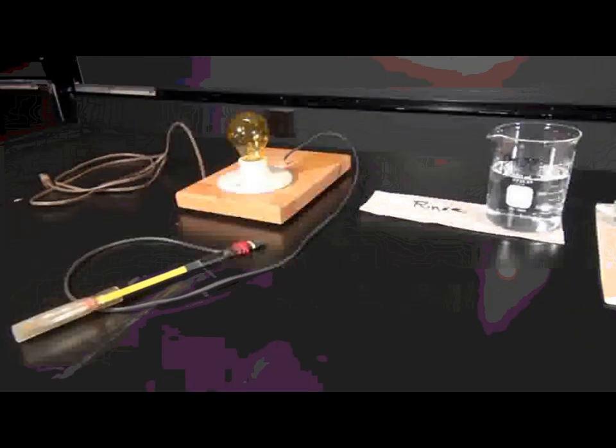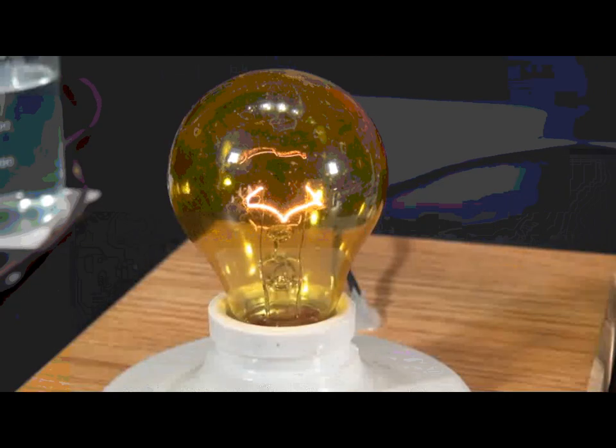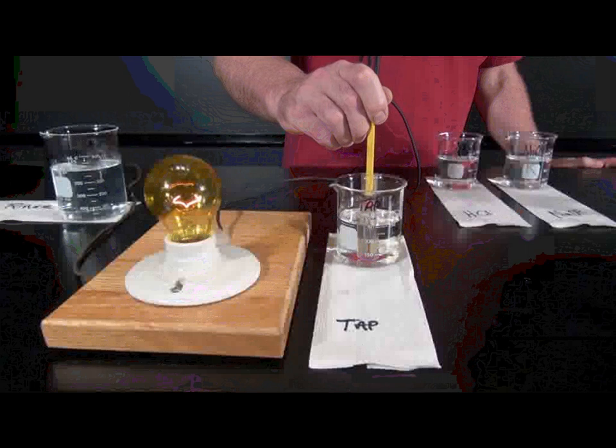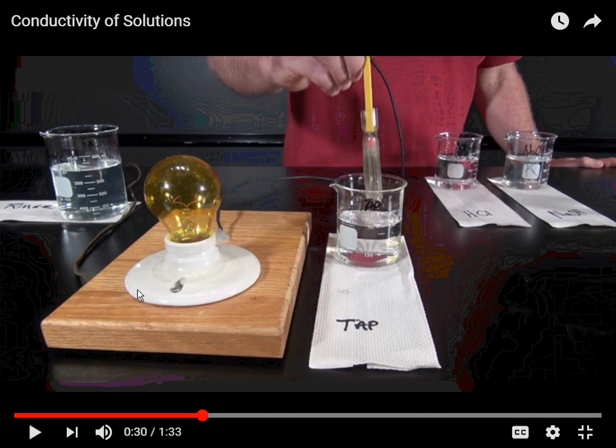Sounds like something's about to go down, guys. Okay. Tap water. Tap water. All right, so what do you say? I told you strong, weak, or non. No. Sorry, comparatively, that light bulb was not very bright. It was dim.